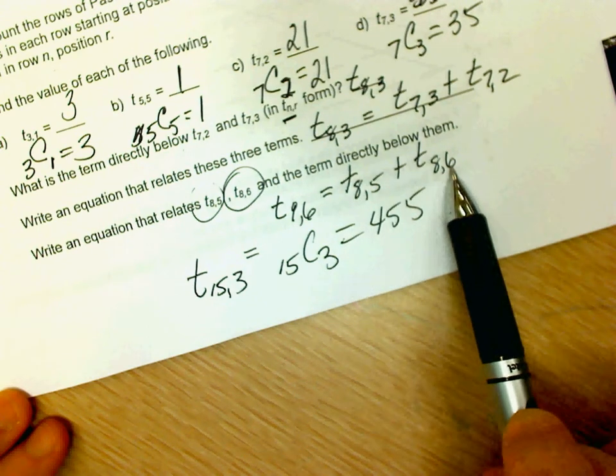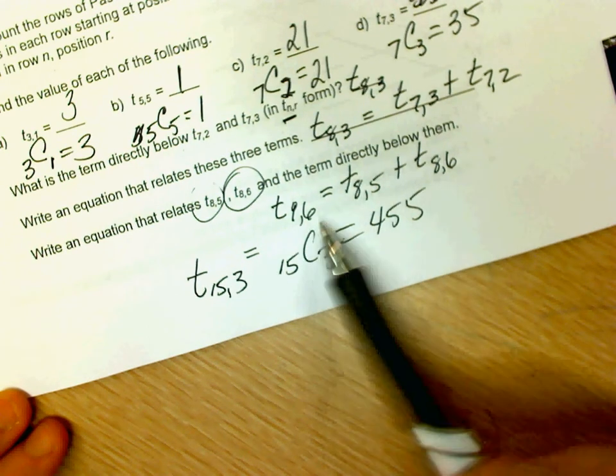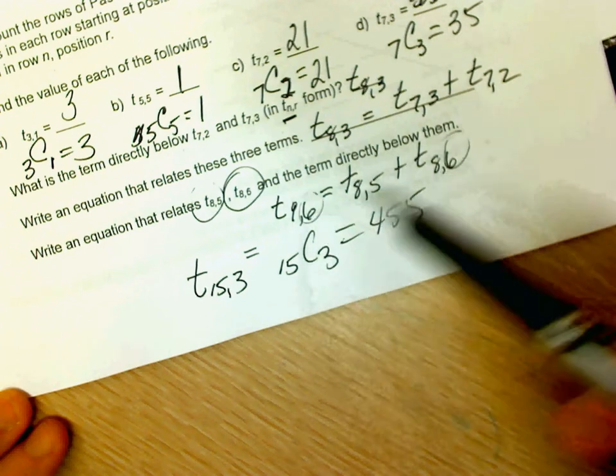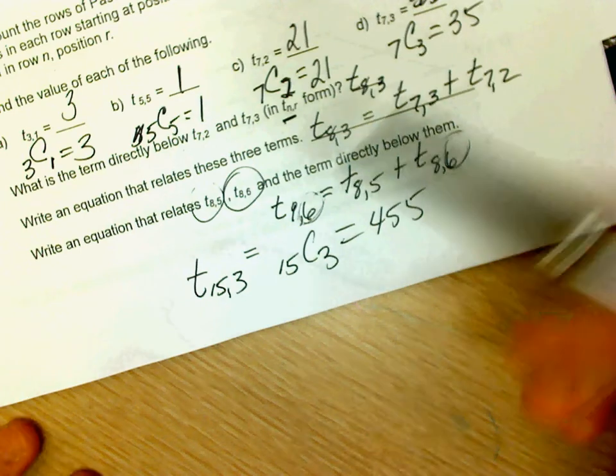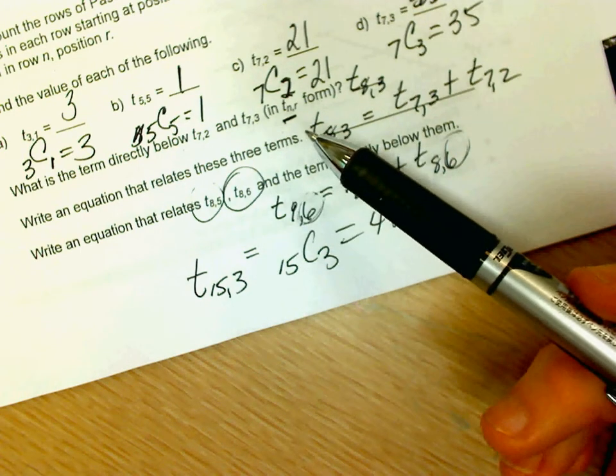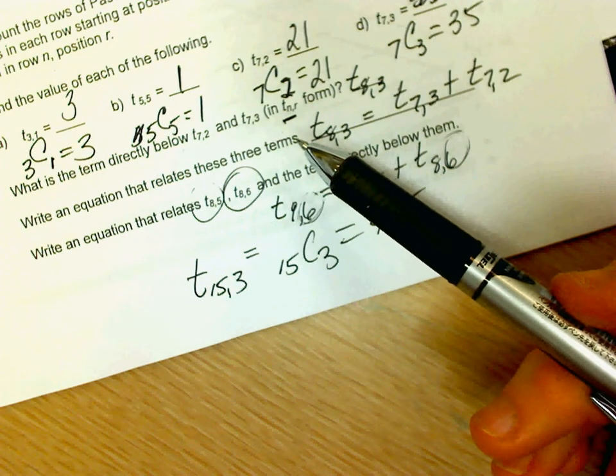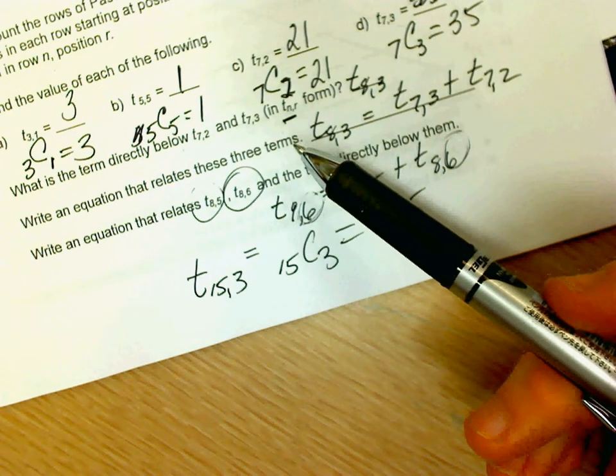Just remember the pattern, right? Can I answer any questions on this page? We have another page to do, and then we'll call it a day.